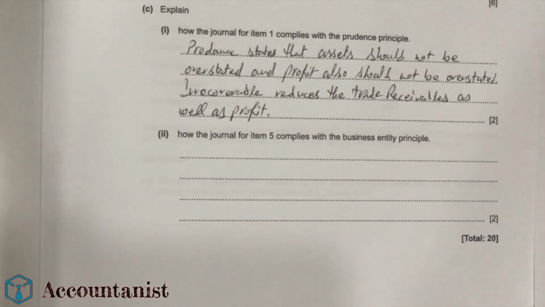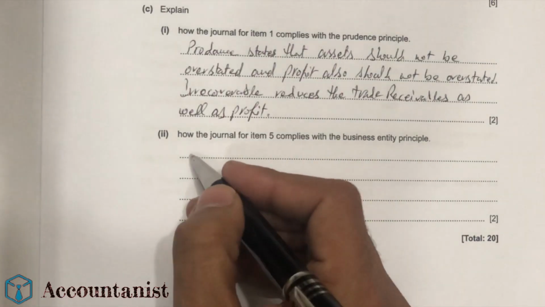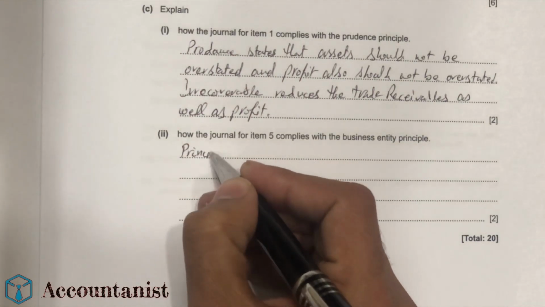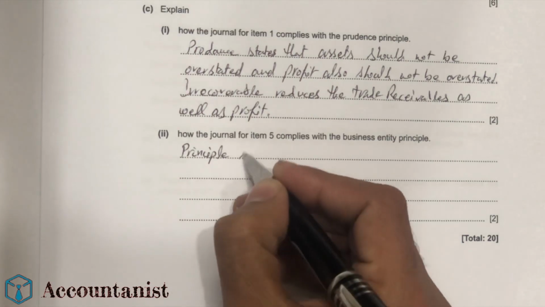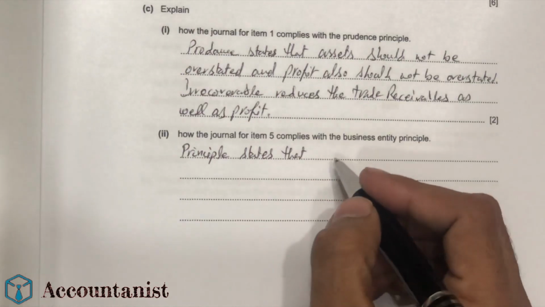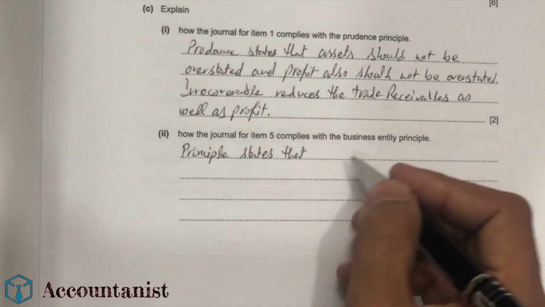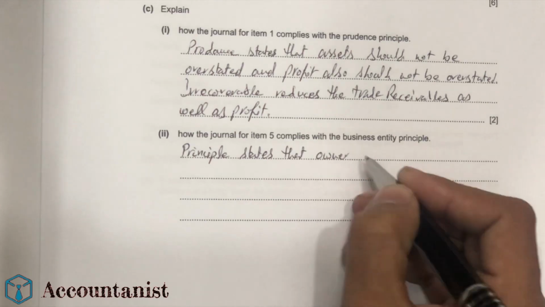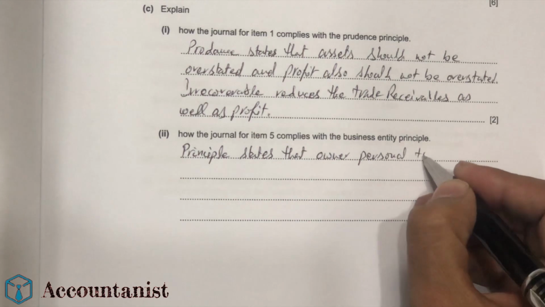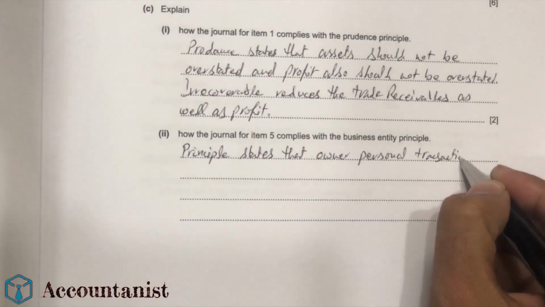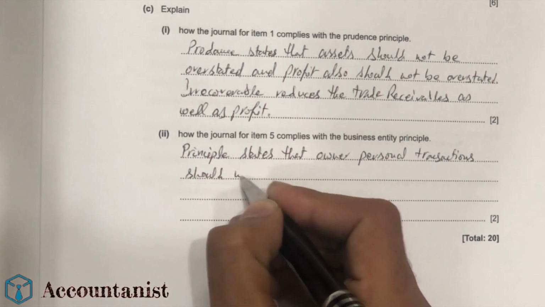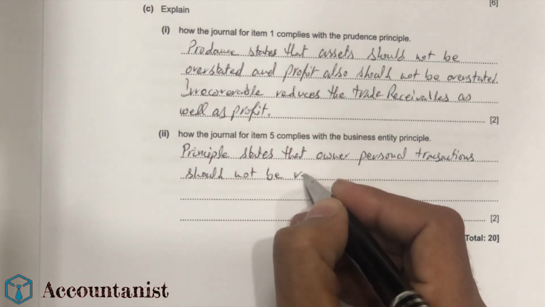So we will write down that the business entity principle states that owner personal transactions should not be recorded.